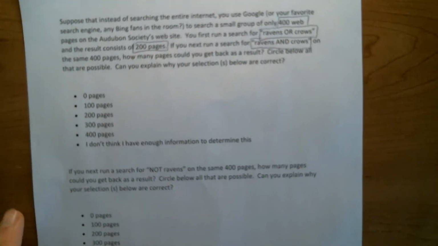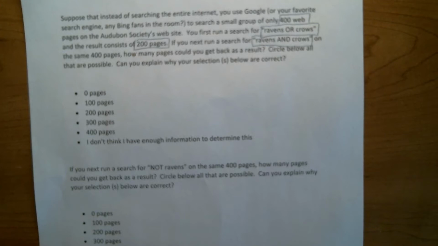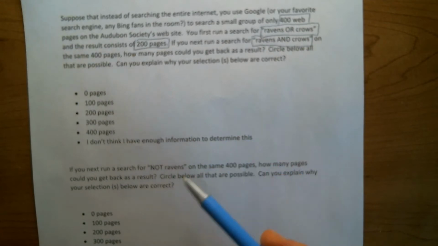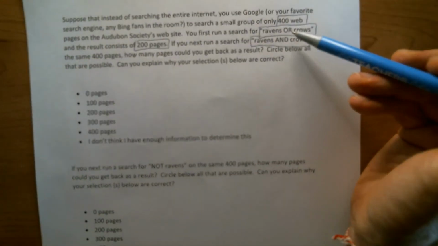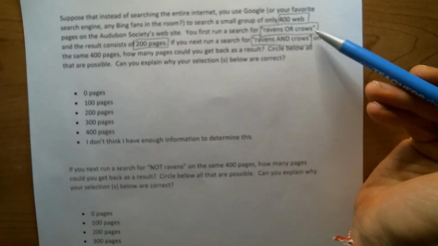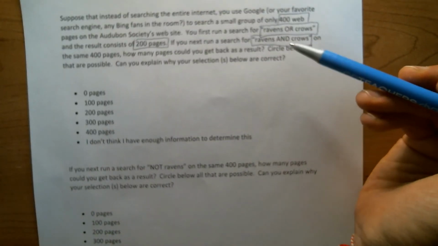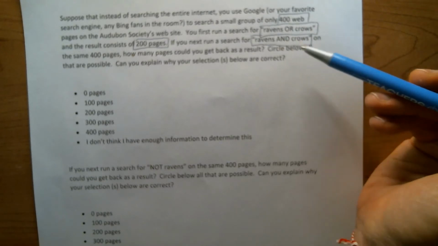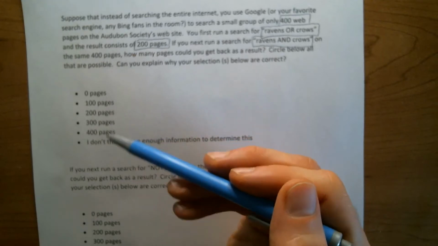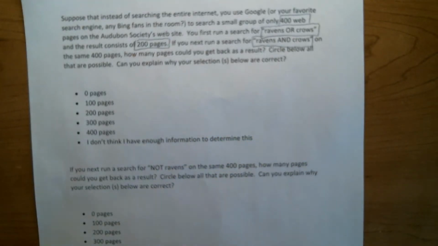So I want you to take a minute, pause the video, and think about what are the possible results that we could get back. If we know that we got 200 results when we searched on ravens or crows, what are the possibilities when we search for ravens and crows? Could we get 400 back? Could we get 300 back? Could we get 200, 100, 0? You don't have enough information. But pause the video, give it some thought, and make your guess. All right, so let's see how we did.